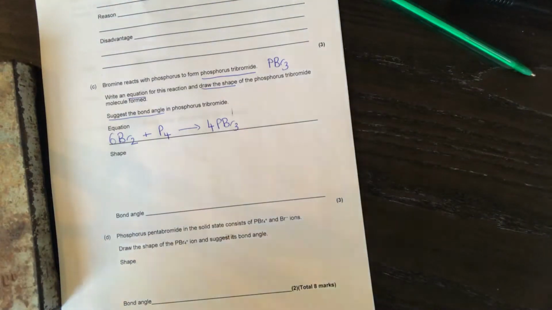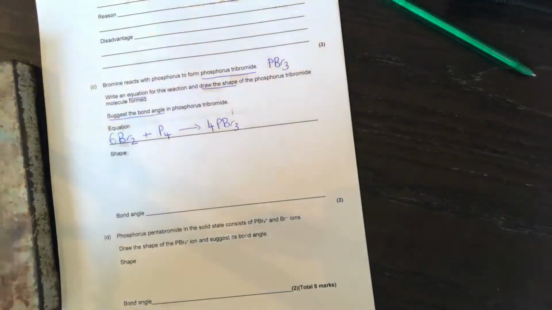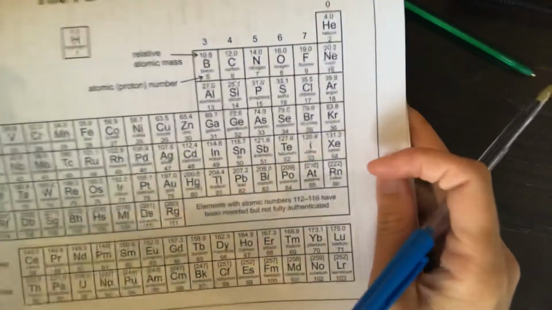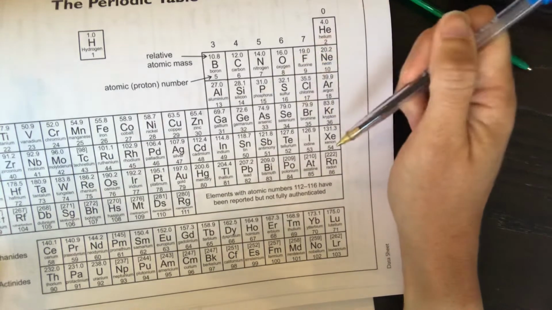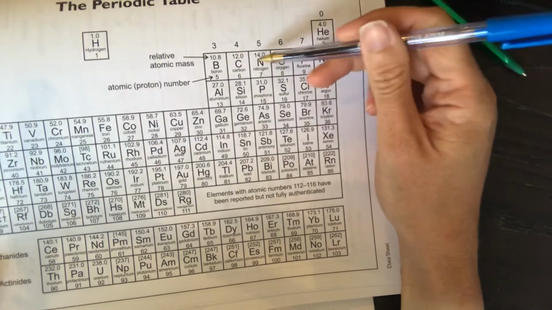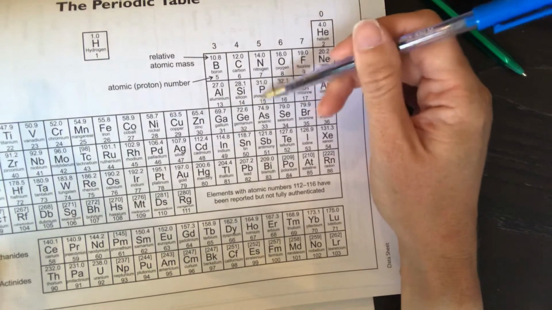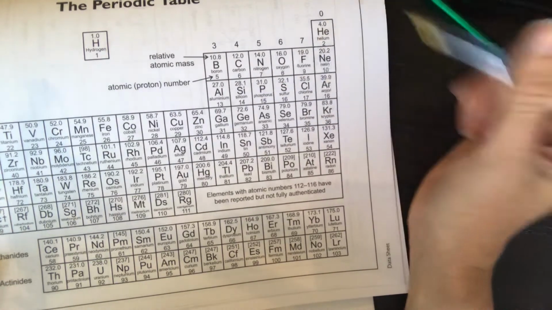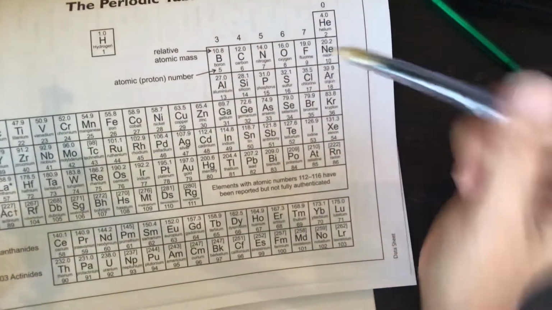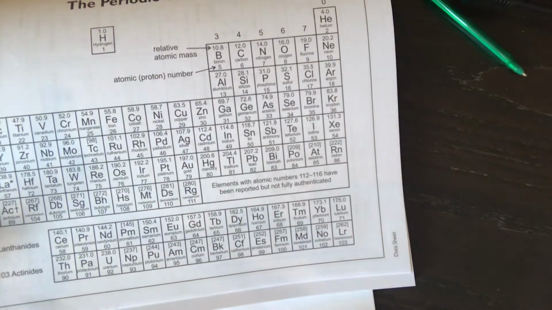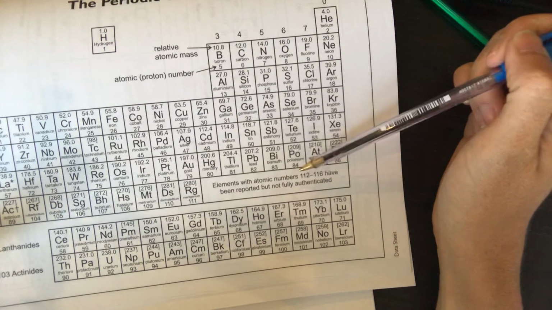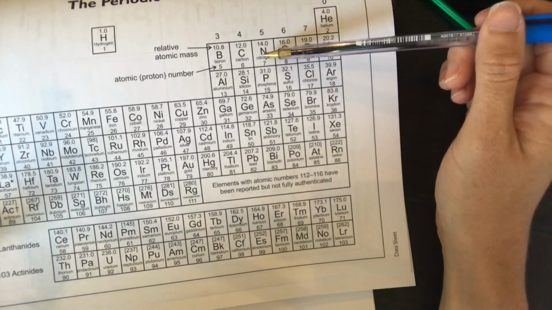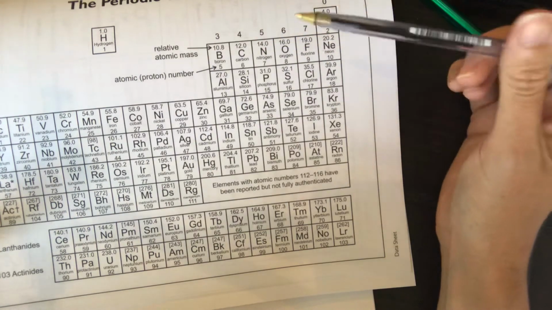Now, in terms of the shape, if we look at our periodic table, we can see that phosphorus is in group 5, but it's only got 3 things, specifically bromines, around it. Which means if it's in group 5 and it's got 3 bonding pairs, it's going to be left with a lone pair. And I said to you before, you learn specific examples, but you'll more than likely be asked about an unknown compound. They're never going to ask what's the shape of ammonia, because it's a standard one that you learn.